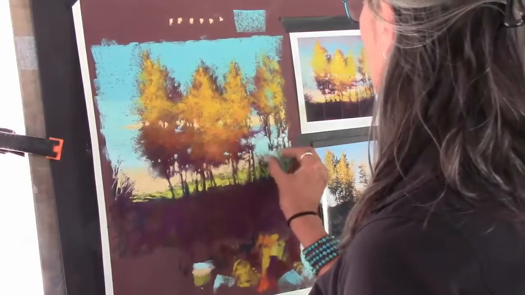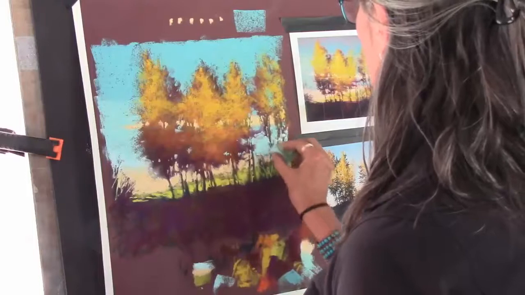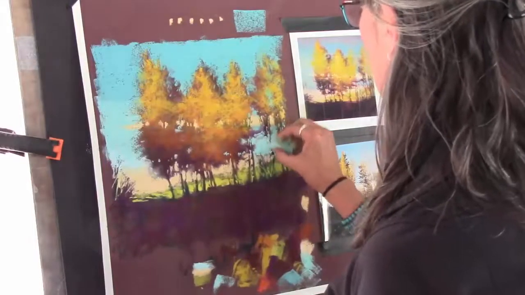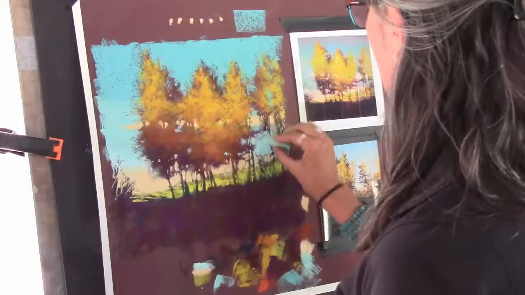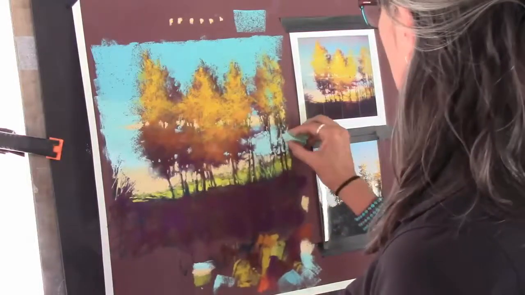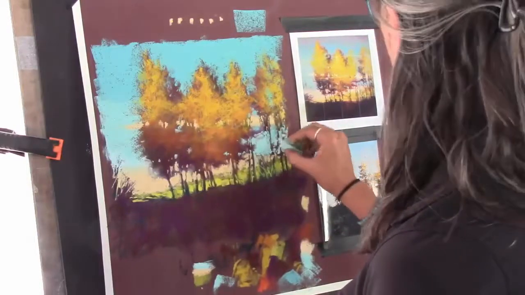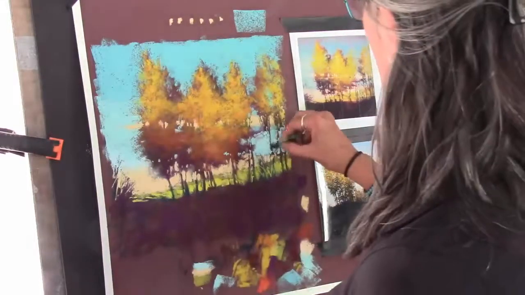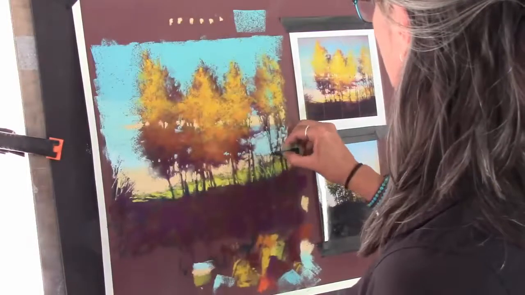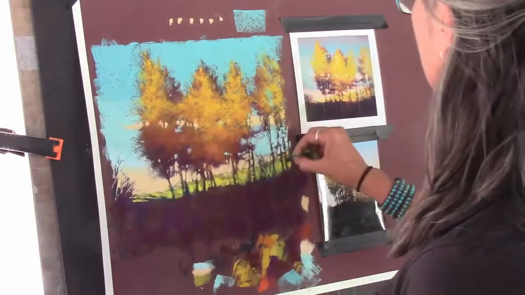Primarily, you just want to get the values in the right relationship. And that's the most important thing. I'm going to go ahead and redraw some of these tree trunks.